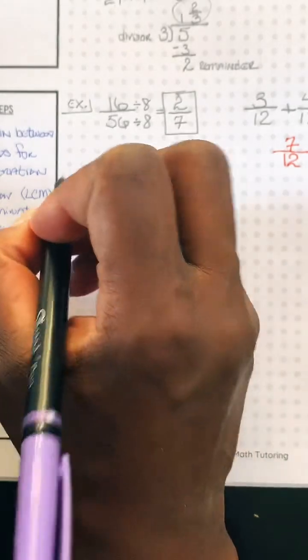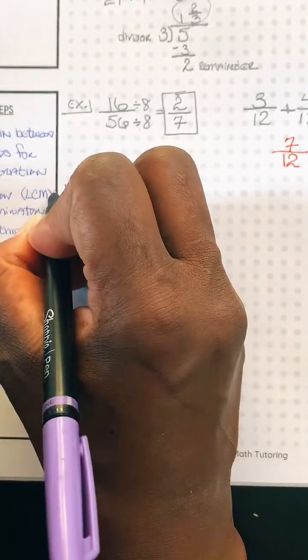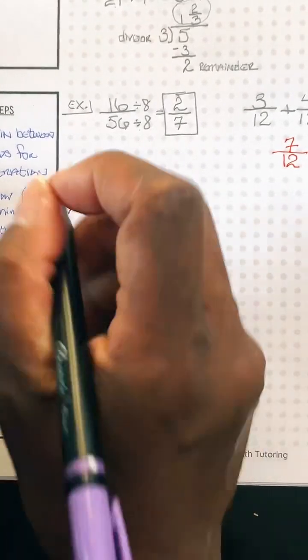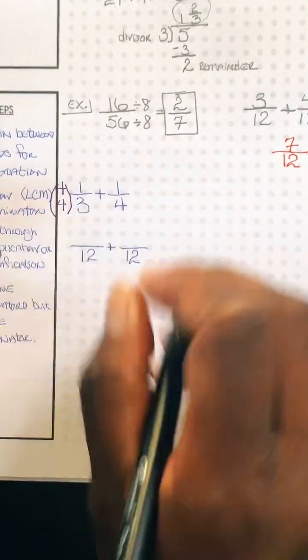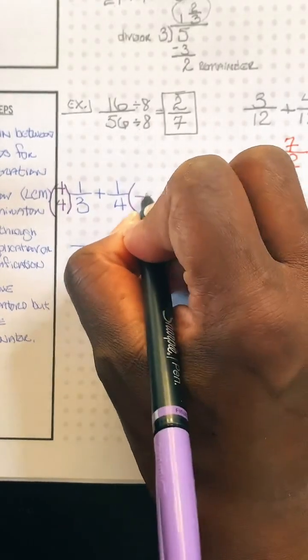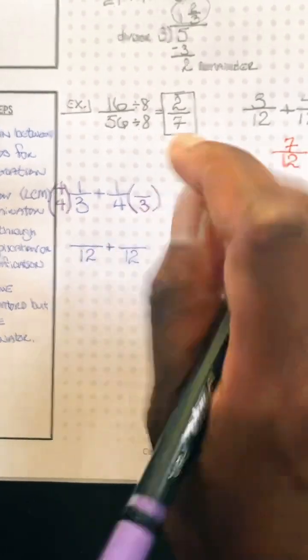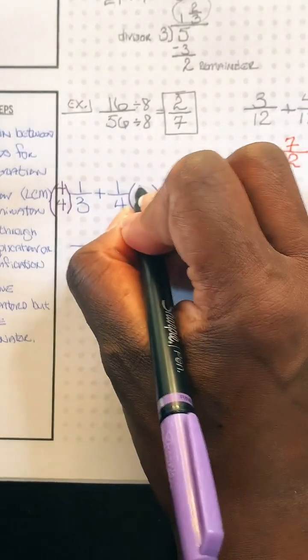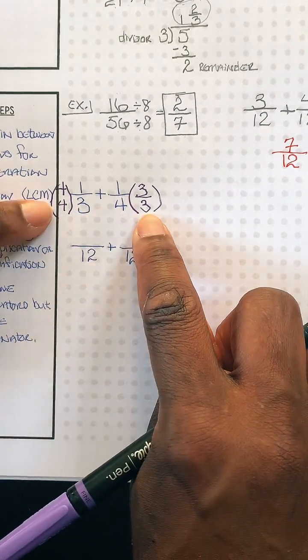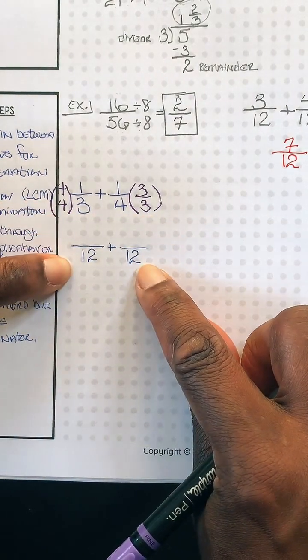So we can multiply this side by 4, and whatever I do in the denominator, I also do in the numerator. And this side, we can multiply by 3. Whatever I do in the denominator, I also do in the numerator. So the reason why I'm doing this step here is so people can see where the 12 is.